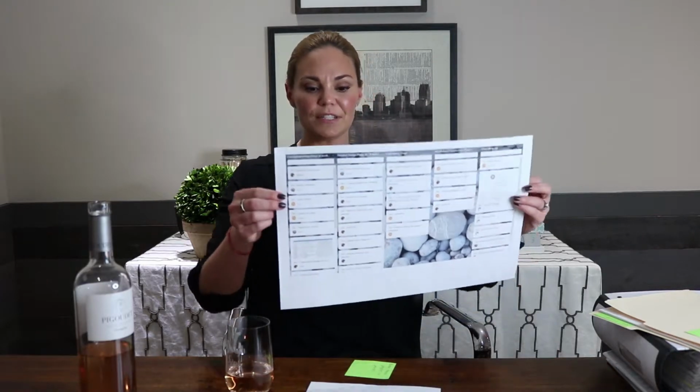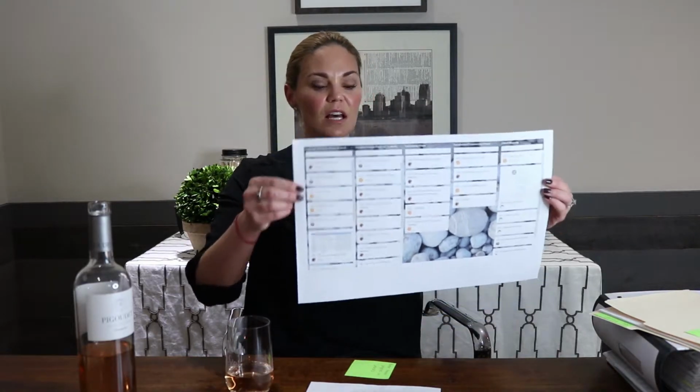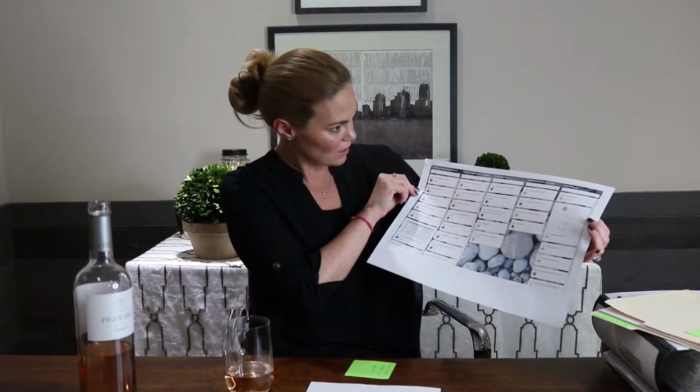Getting your office stuff under control. Asana is our task management app, right? So this is just a screenshot of one of our templates in Asana. This one is actually the full service client project template.